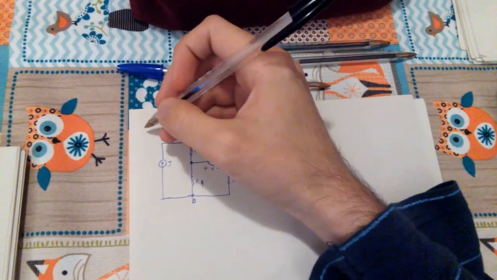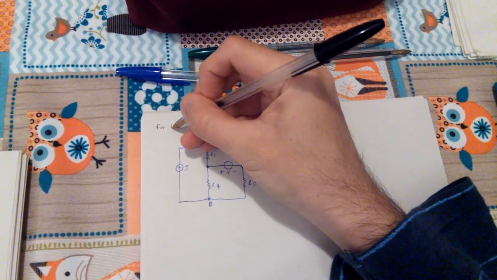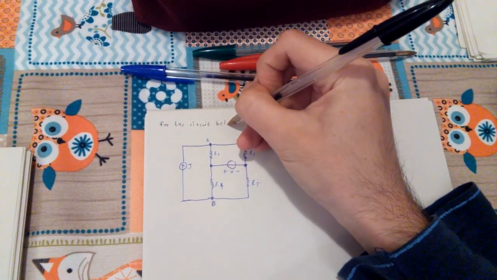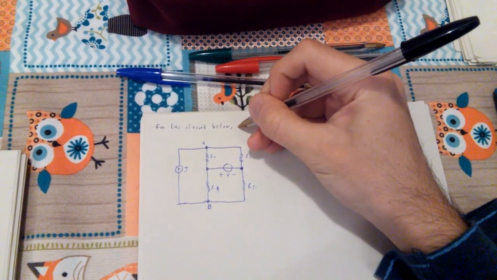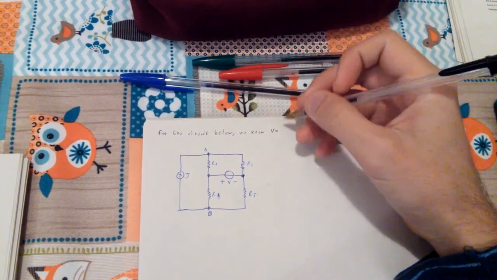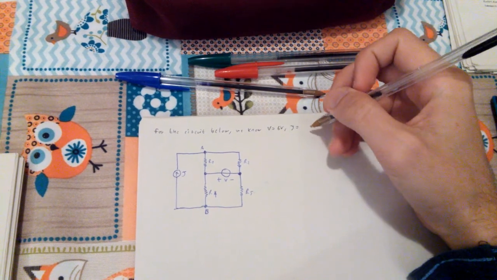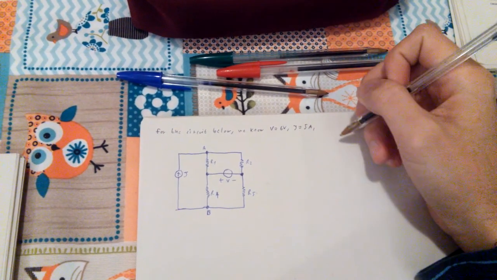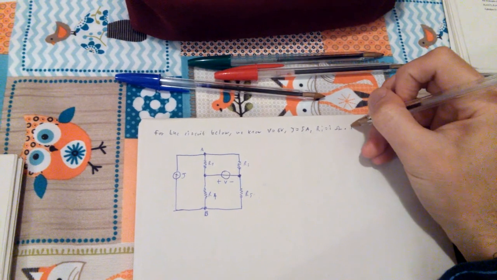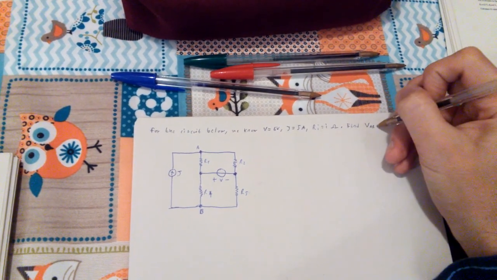Okay, so the problem is saying, for the circuit below, we know V, the generator of voltage, which is 6 volts, J, the generator of current, which is 5 amps, Ri is i ohm. Find the voltage across AB, so VAB.